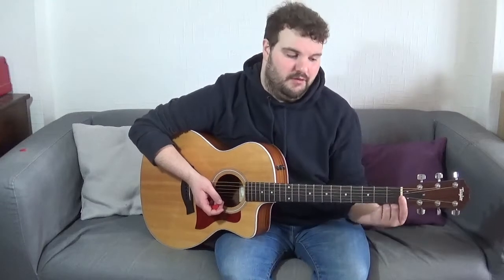If we go down, this little part of the guitar here is called the nut. Some guitars it's made out of bone, other guitars it's made out of plastic, some guitars even have it made out of graphite. There's loads of different materials which you can use to make the nut, and the nut's job is essentially to just keep the guitar strings in place.